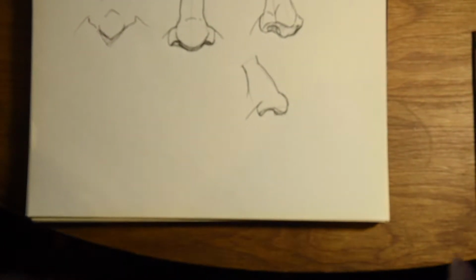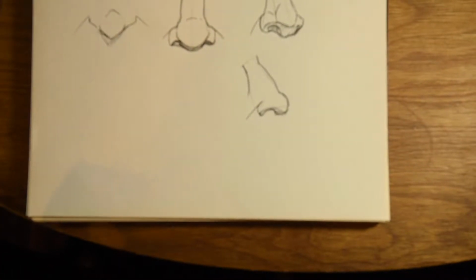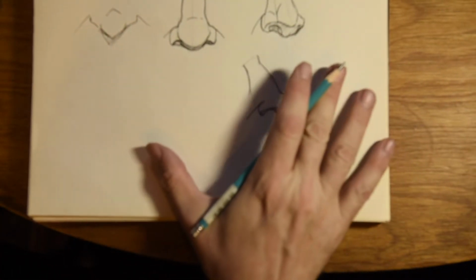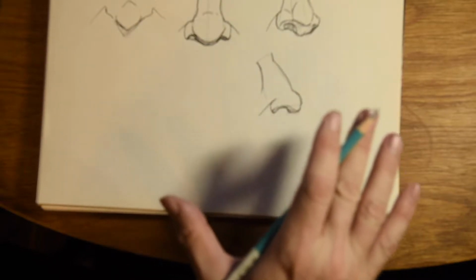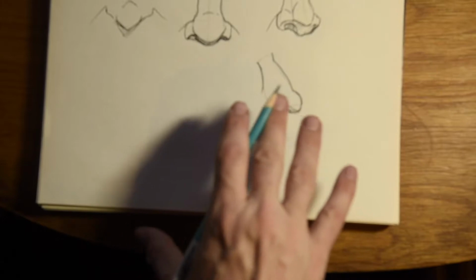Okay, so we still have my nose illustrations here from a previous tutorial, and the reason is that I want to use this to show you guys how you need the nose sort of built in order to build the mouth.